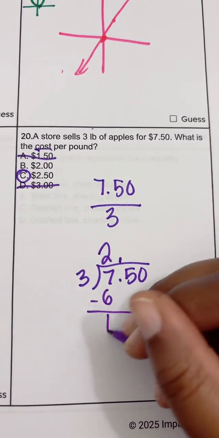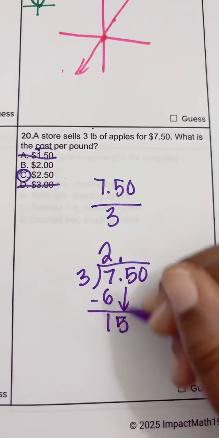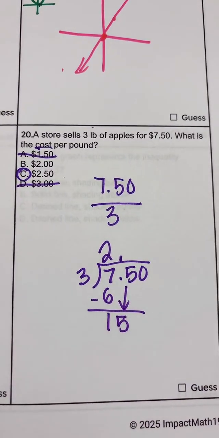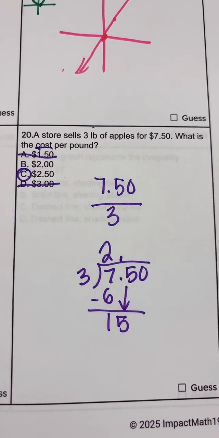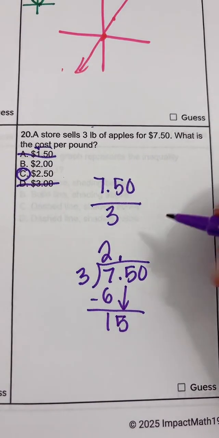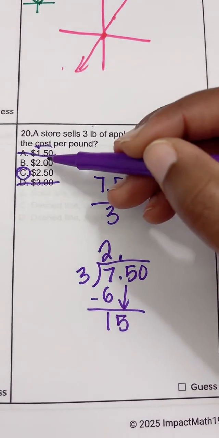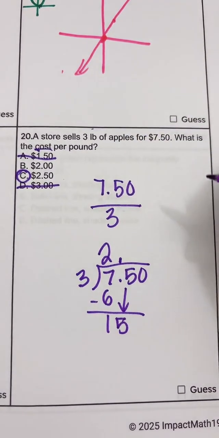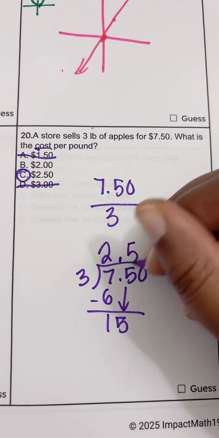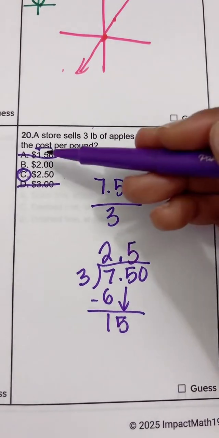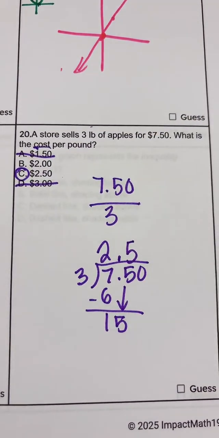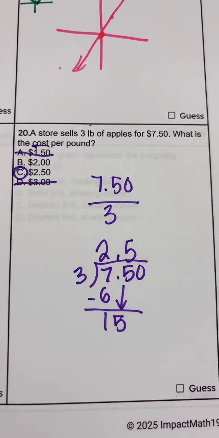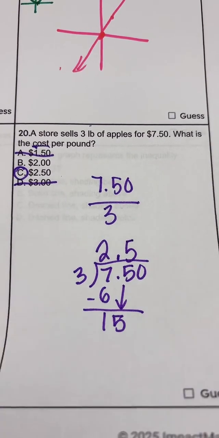We're going to subtract, get 1, drop down the 5. 3 goes into 15. How many times? We either got a 0 or a 5, right? Good. That's why you said 5. And it is 5. As soon as we see this 5, C is our answer. We're not wasting time writing anything else. Beautiful, you guys. Wonderful.